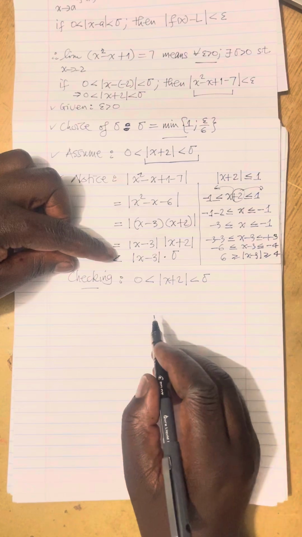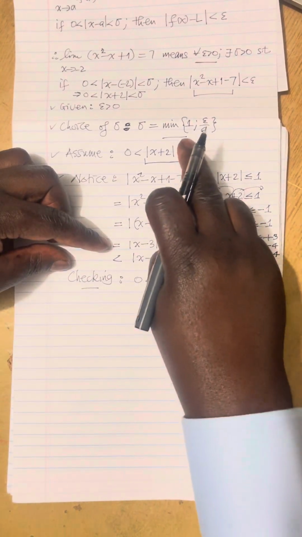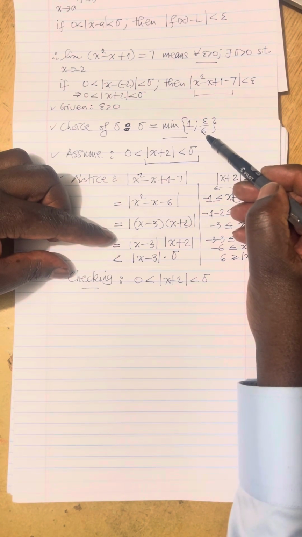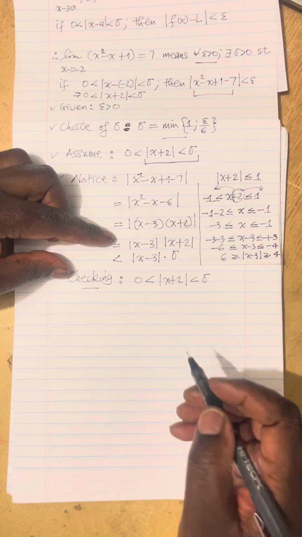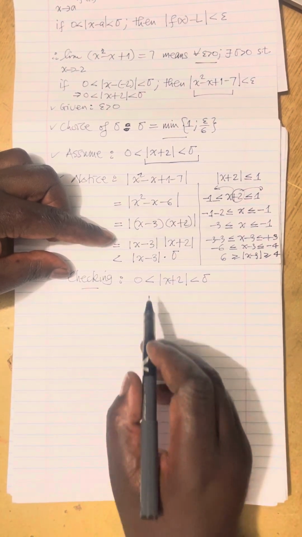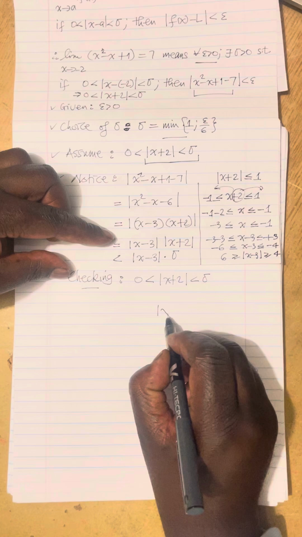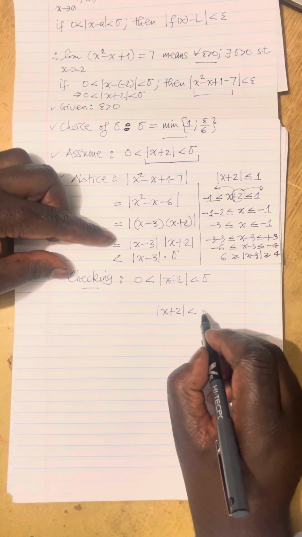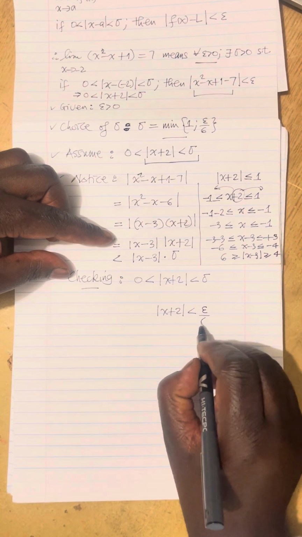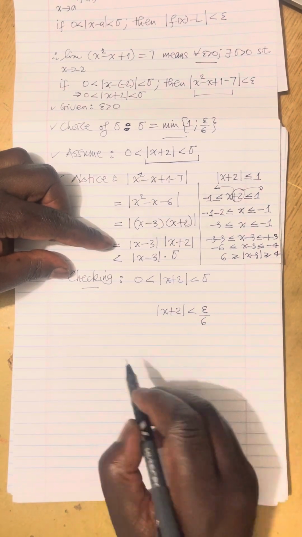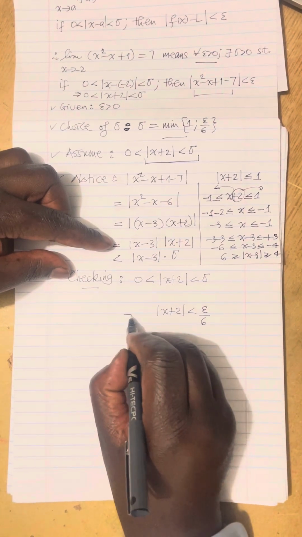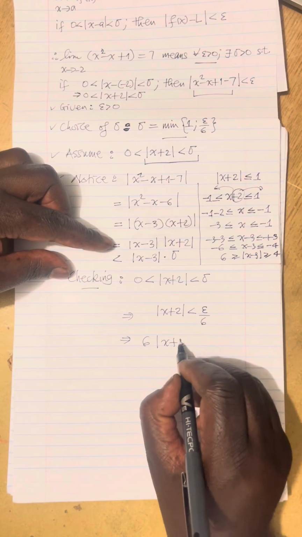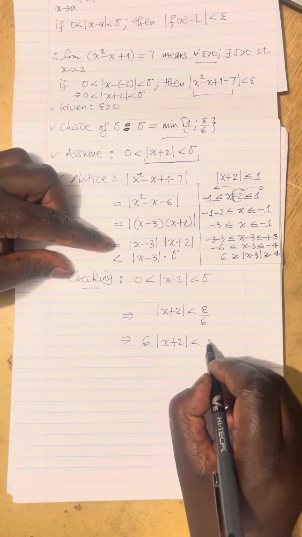Now we are saying that our choice of delta is the minimum of the two values. Suppose the minimum is epsilon over 6. Then we're focusing on distance, remember, so we can ignore the first part. So the absolute value of x plus 2 is less than epsilon over 6. We have to multiply by 6 throughout. So we're going to have the following expression: 6 times the absolute value of x plus 2 is less than epsilon.